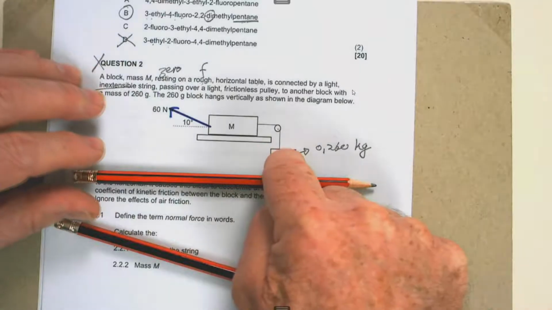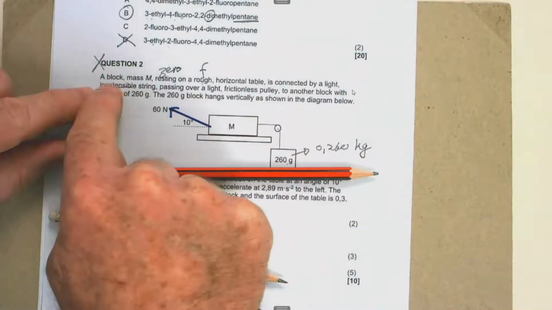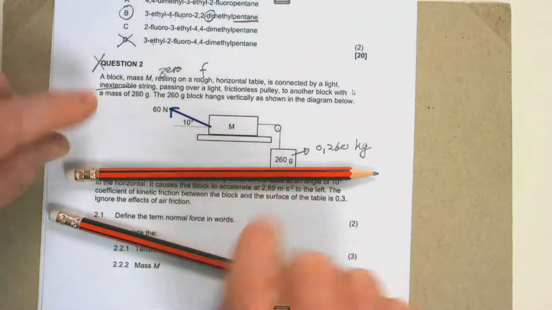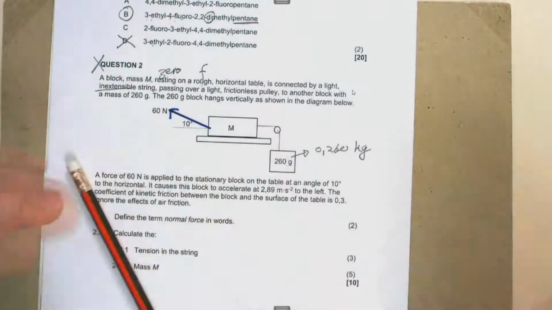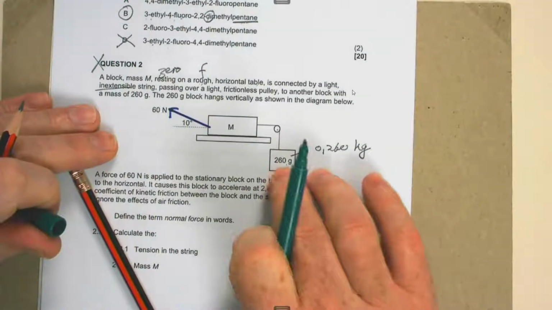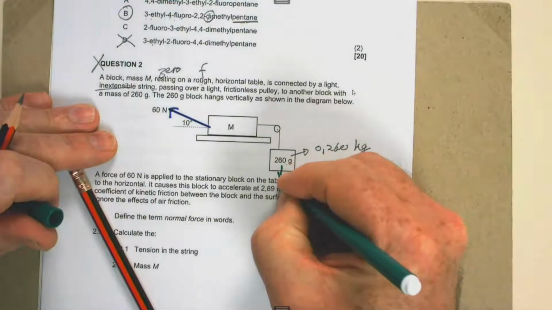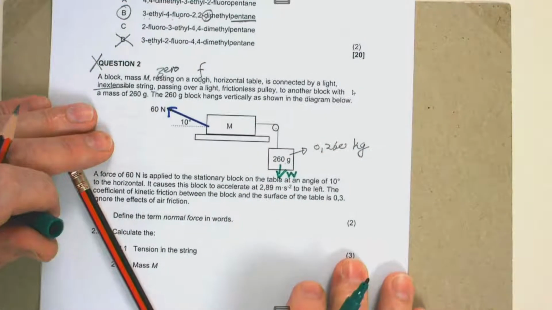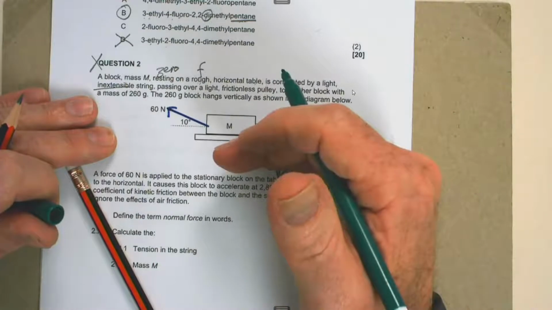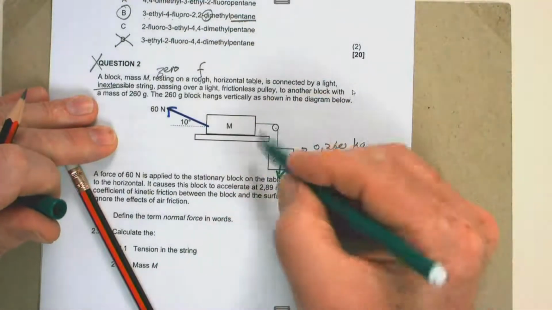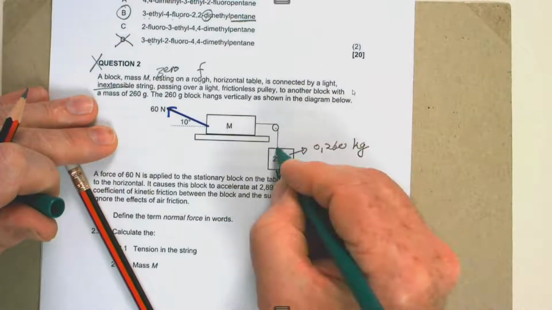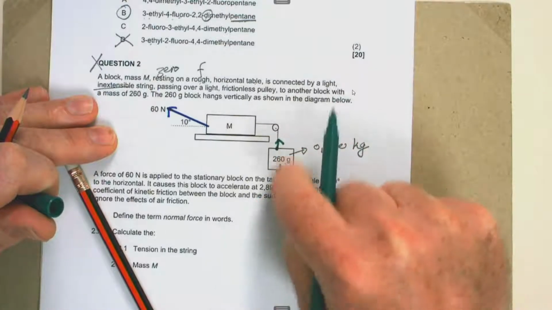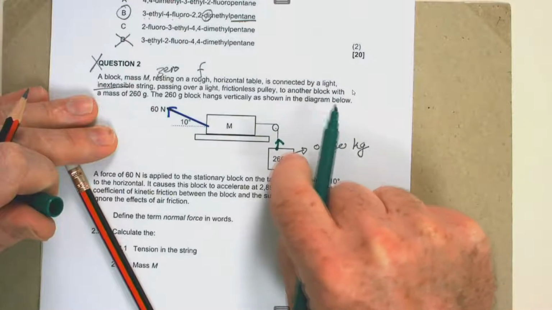This one here, the 260, if you read the question, a block is resting. In other words, this one is stationary. Now, if this one is stationary, then it means this one is stationary. Now, let's draw the forces on this one. So it is the weight of the 260 gram block, the earth on the block, therefore it pulls down. Therefore, the rope must exert a force upwards on the block, equal in magnitude to the W, because it should remain stationary.